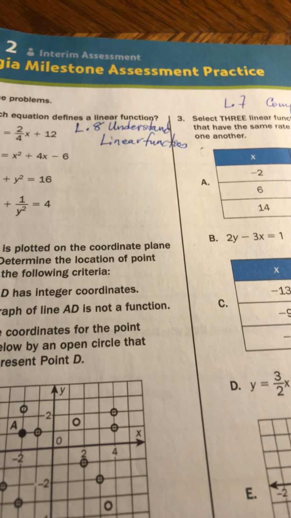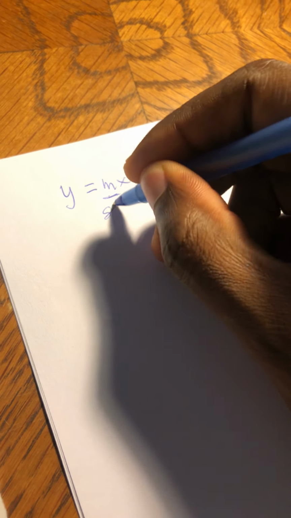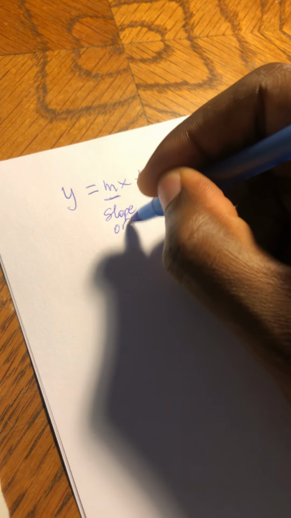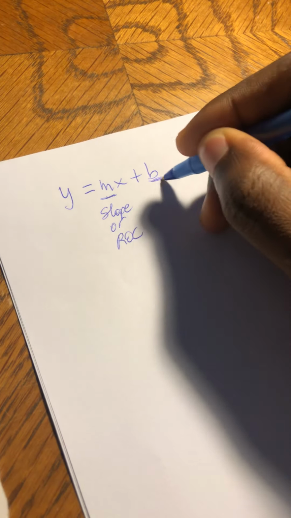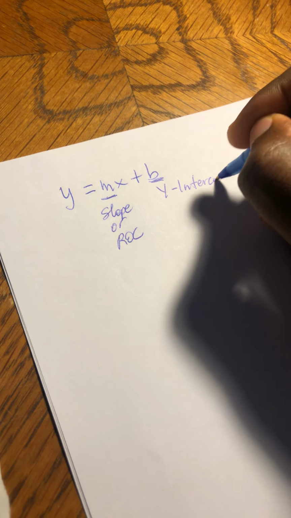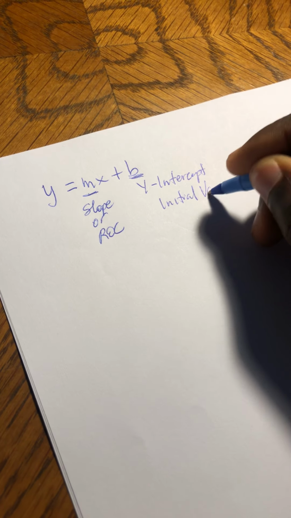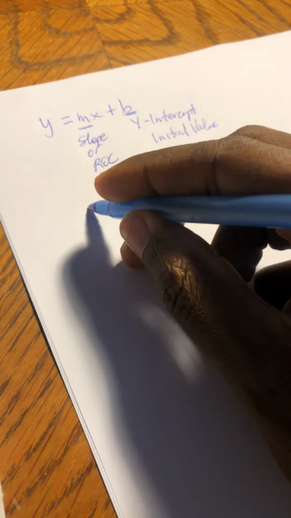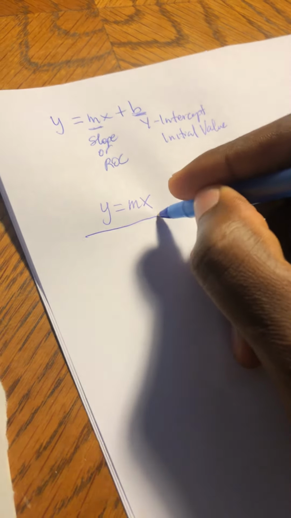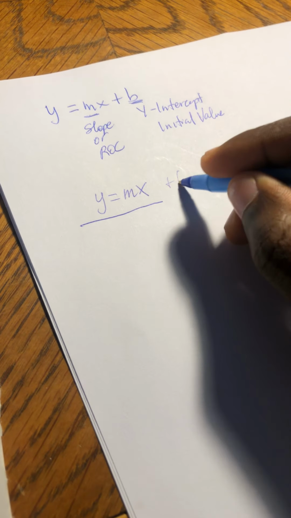We all know that the equation for a linear function is y equals mx plus b, where the m is the slope or rate of change, and the b is our y-intercept or initial value. So for a linear function, it has to be in this equation or y equals mx. Remember, if it's just y equals mx, we assume that the b is 0. So that is the equation for a linear function.